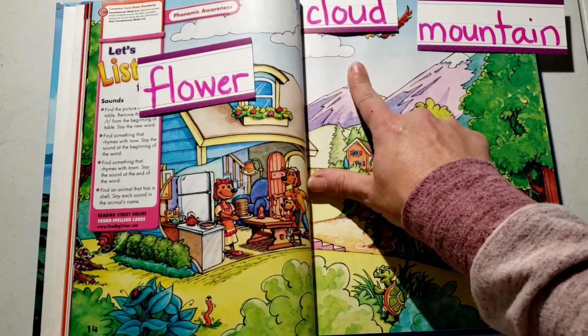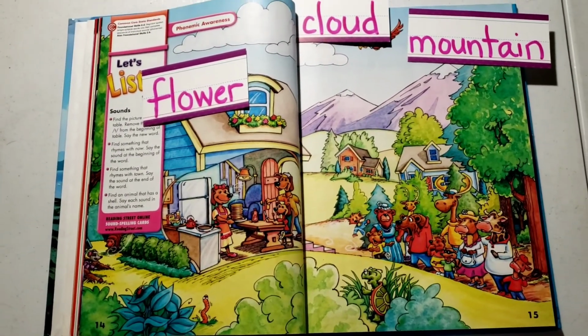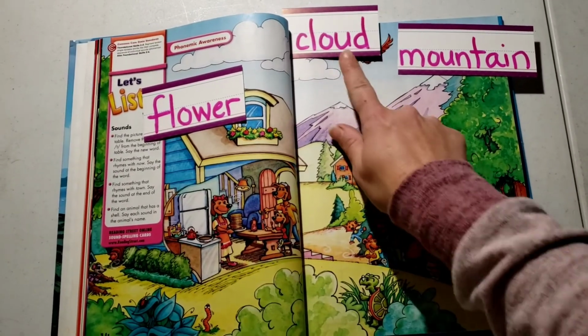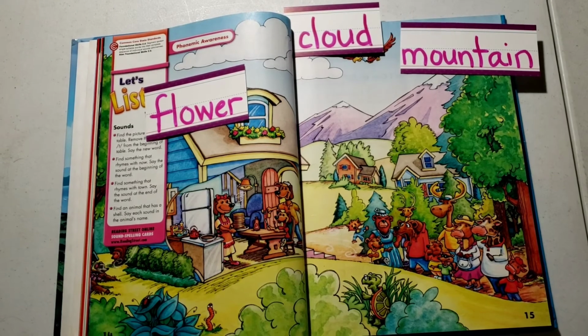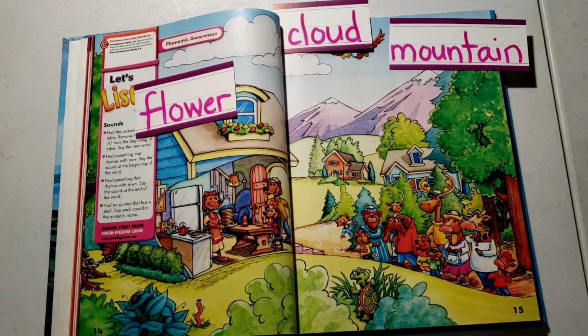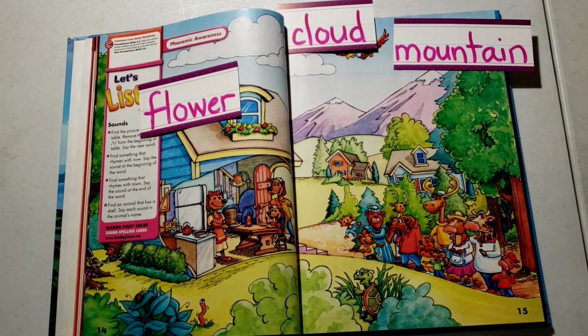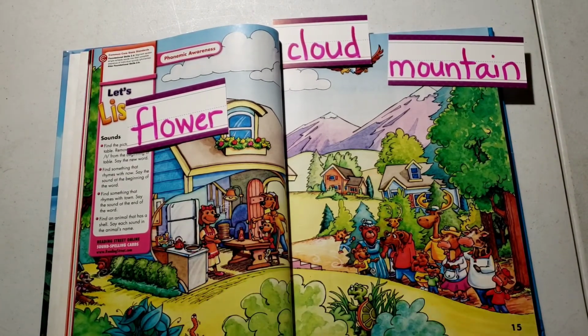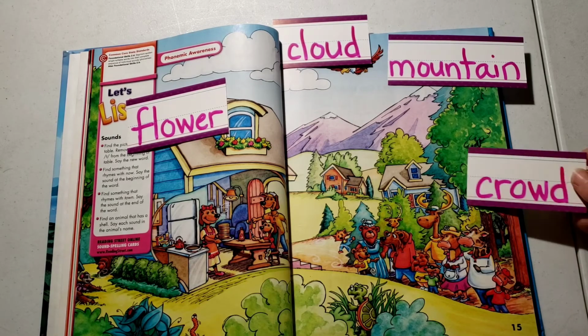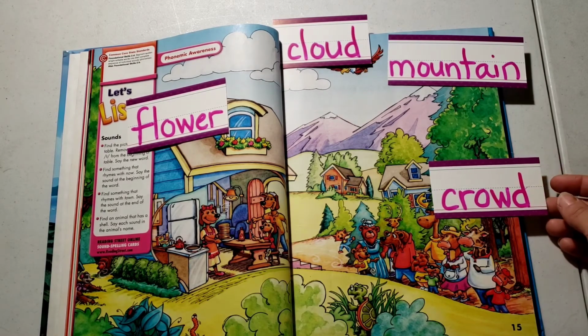Cloud. And again, you see that what's making the ow sound? O-U in this word, right? Not the O-W. Cloud. So this one is another O-U one. I also see that there's people in their house, and gathered outside of their house is a whole bunch of people. And when we have a whole bunch of people, we say that that's a crowd. Crowd. I hear ow in that word, and we know that that's one of our spelling words, and that's an O-W, making the ow sound.